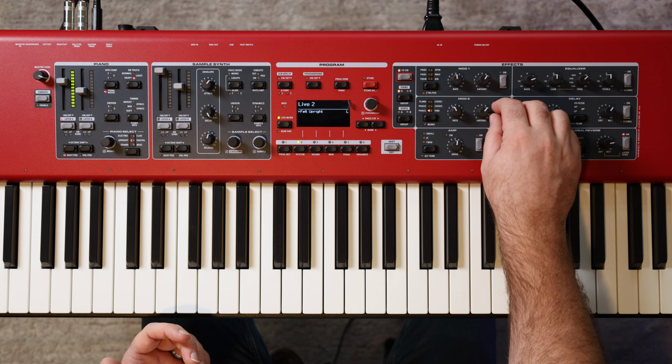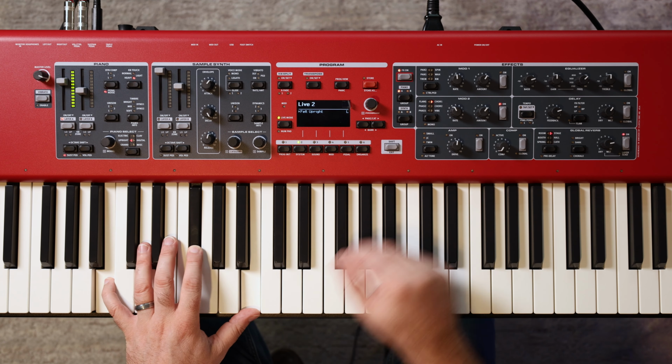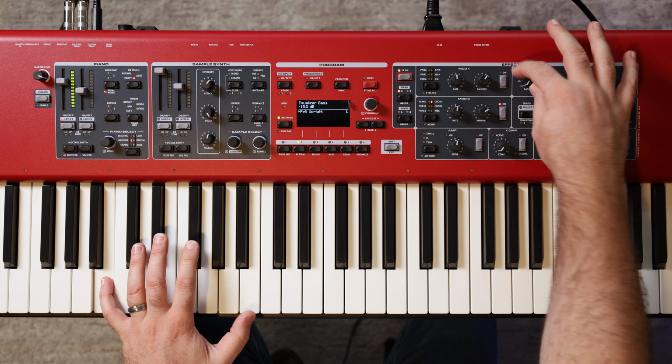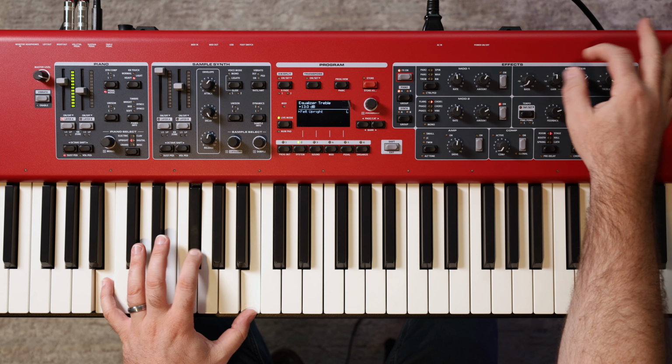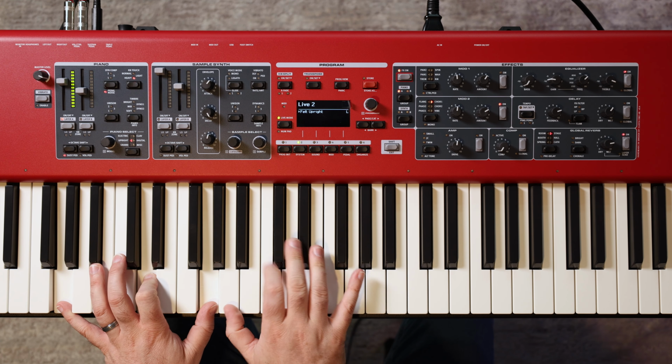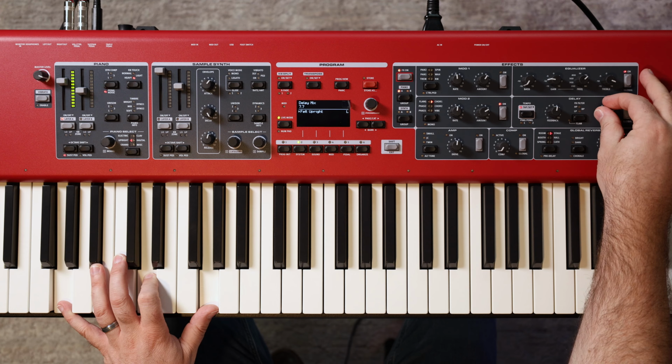Now, let's say we go in and change this to chorus. We add a little equalizer to this. Maybe a little delay.